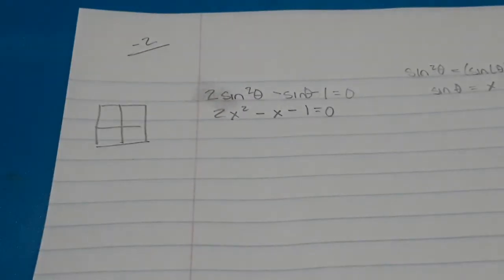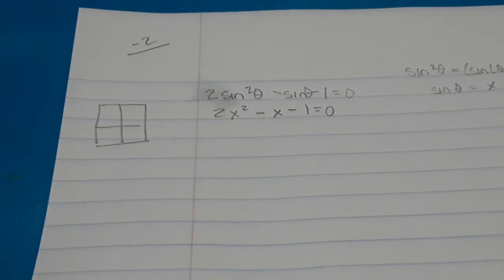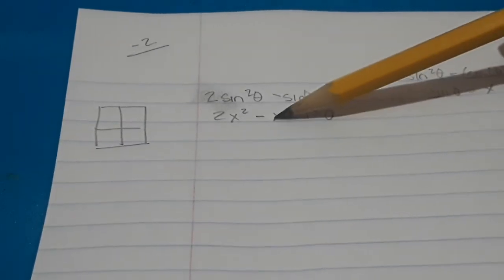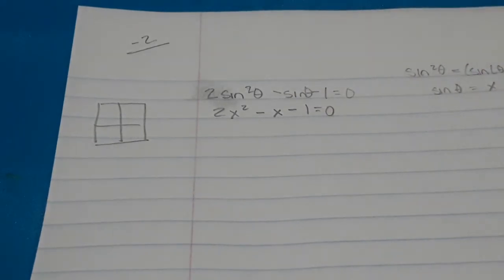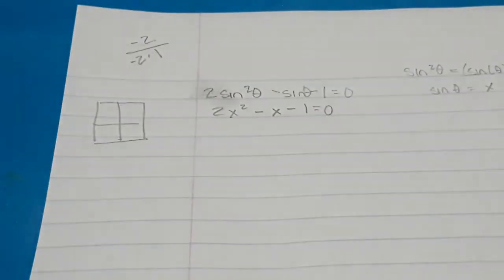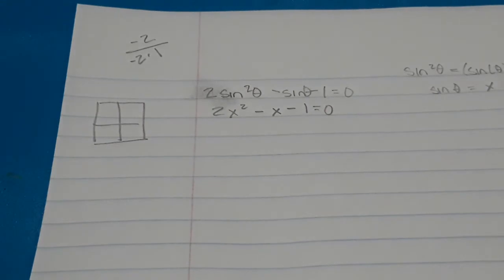But what's negative 2 times 2 numbers that we can get a negative 1? In this case, what can we multiply to get negative 2 but add to equal negative 1? It'll be negative 2 times 1. If you take negative 2 and add a 1, there you go, negative 1, and that also multiplies to negative 2.